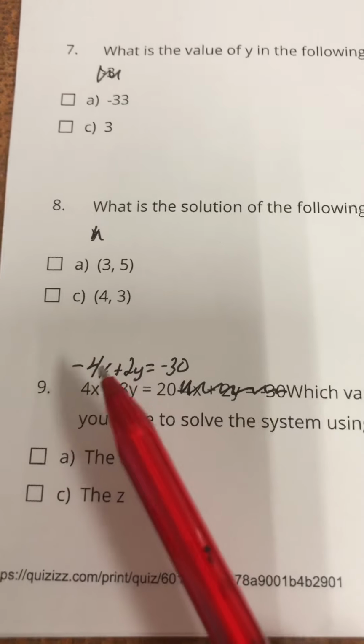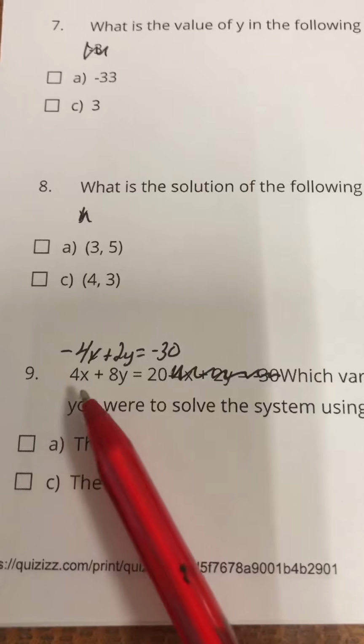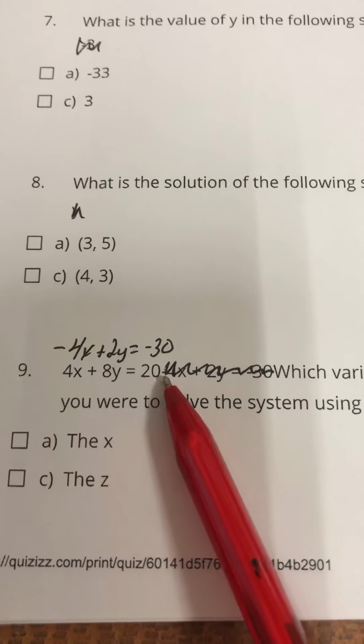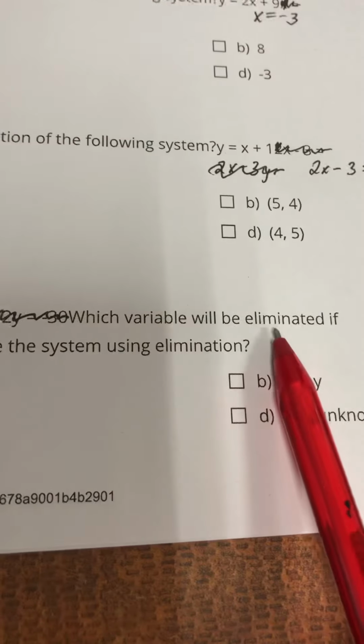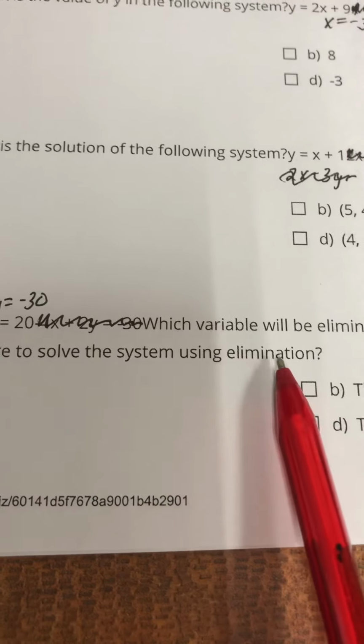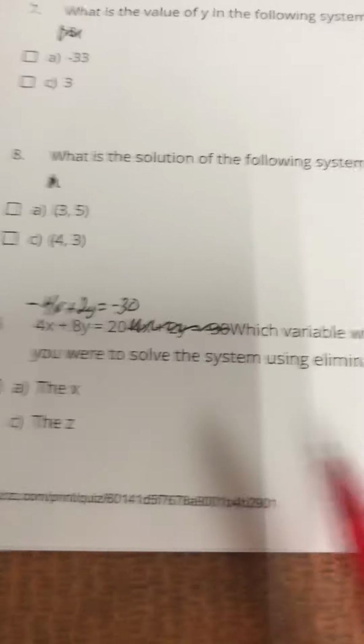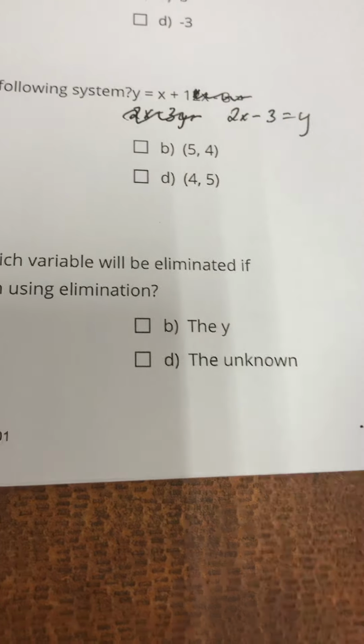Here we have negative 4x plus 2y equals negative 30, and 4x plus 8y equals 20. Which variable will be eliminated if you were to solve the system using elimination? Would it be the x, the z, the y, or the unknown?